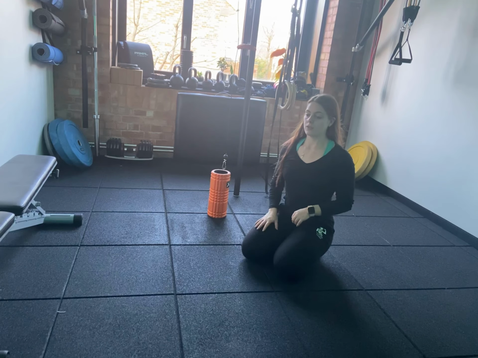And then the next level, once you get comfortable with that, is having your hands up, off, squeezing your legs together, lifting up and then relaxing down. You'll find that you probably don't have as much movement, but that's completely normal.